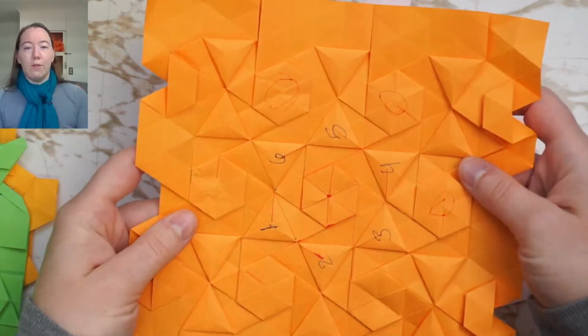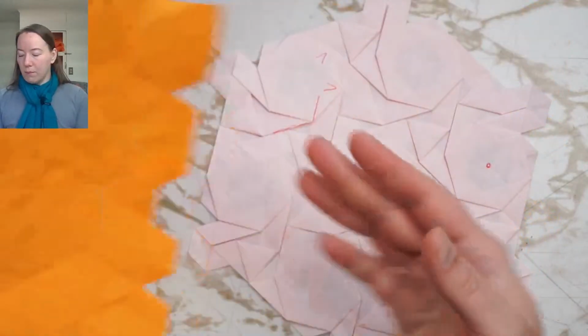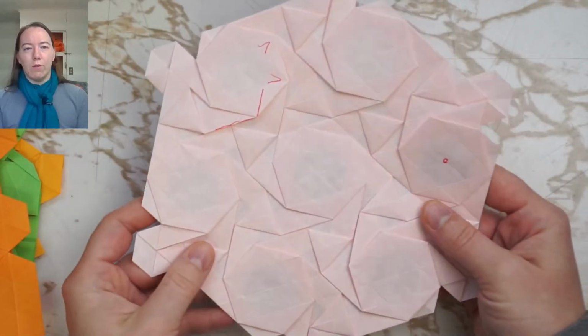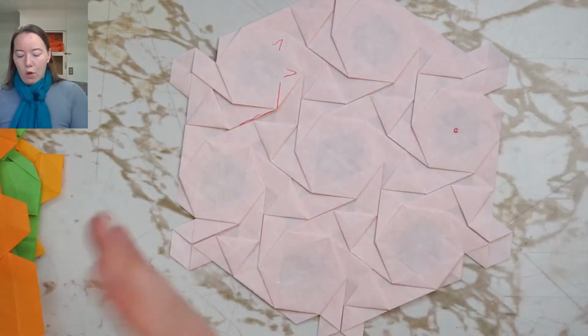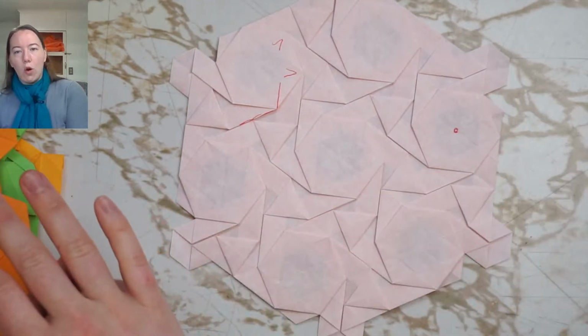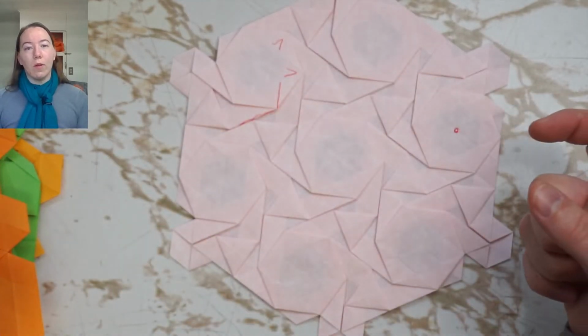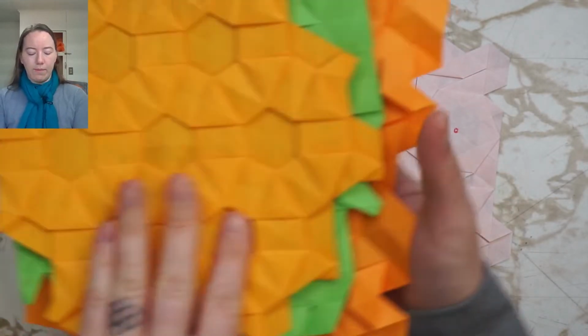Here, closed hexagons on the same side as closed triangles, again, alternating. And here, open hexagons on the same side as closed triangles, alternating. So I've been moving from open back, closed front, open front, but nothing else about the patterns has changed.